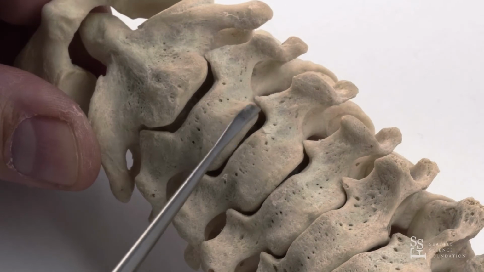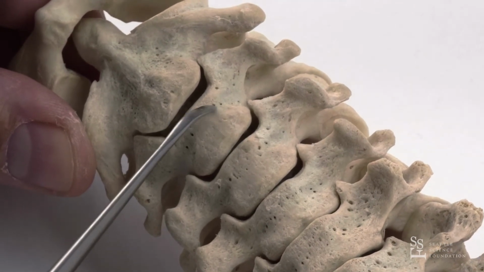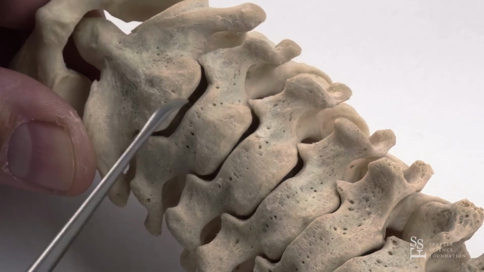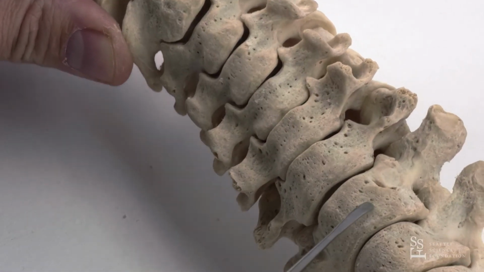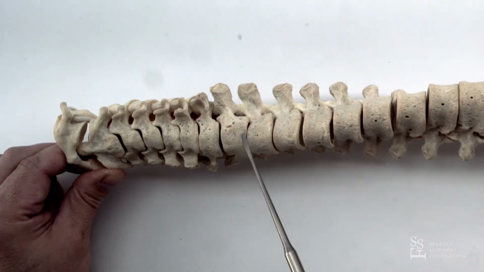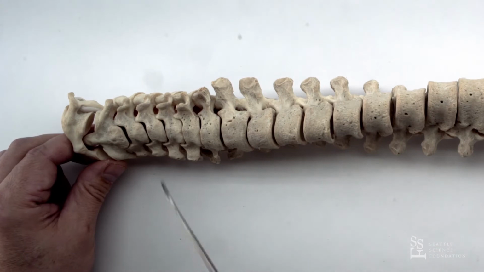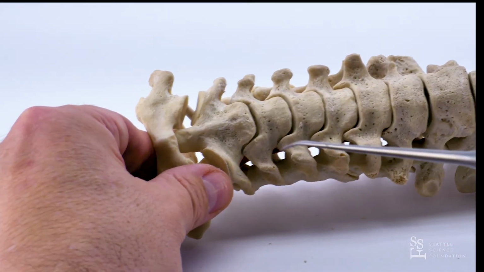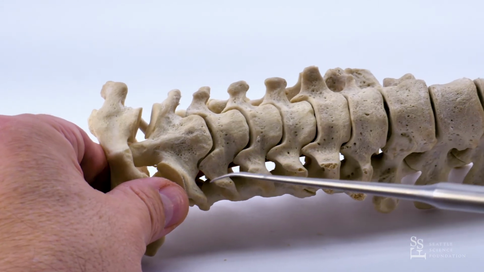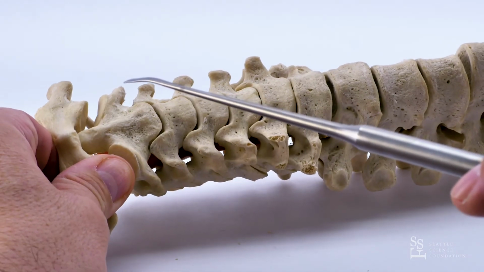So there are uncovertebral joints in the cervical region between C2 and C3, and then down to C7. Occasionally the first thoracic vertebra will have an uncinate process as well. So uncinate processes, transverse foramina: these are some of the unique features that you find in the cervical region.